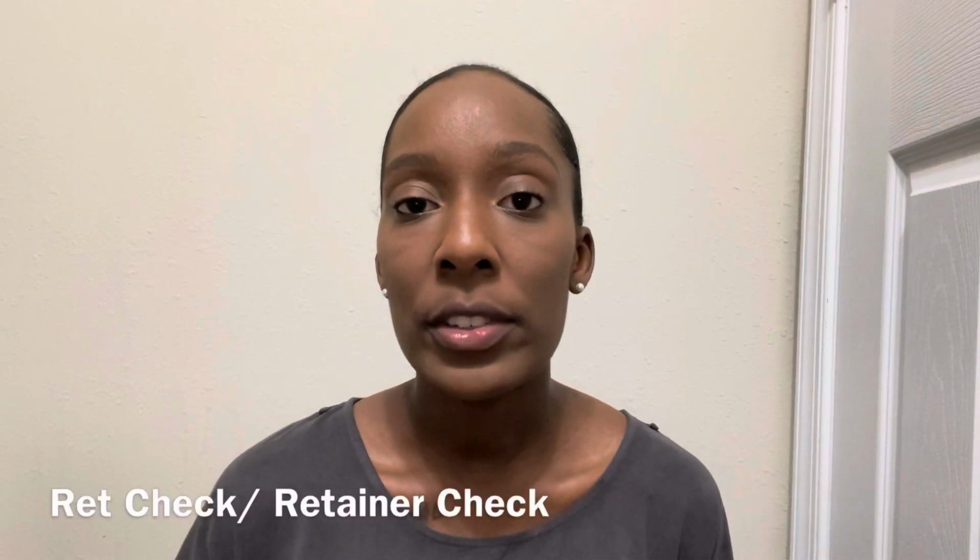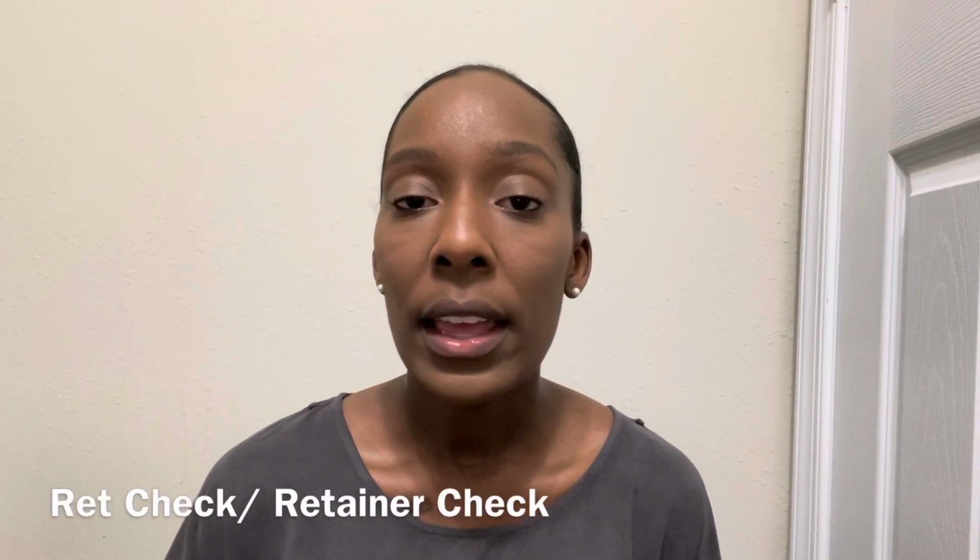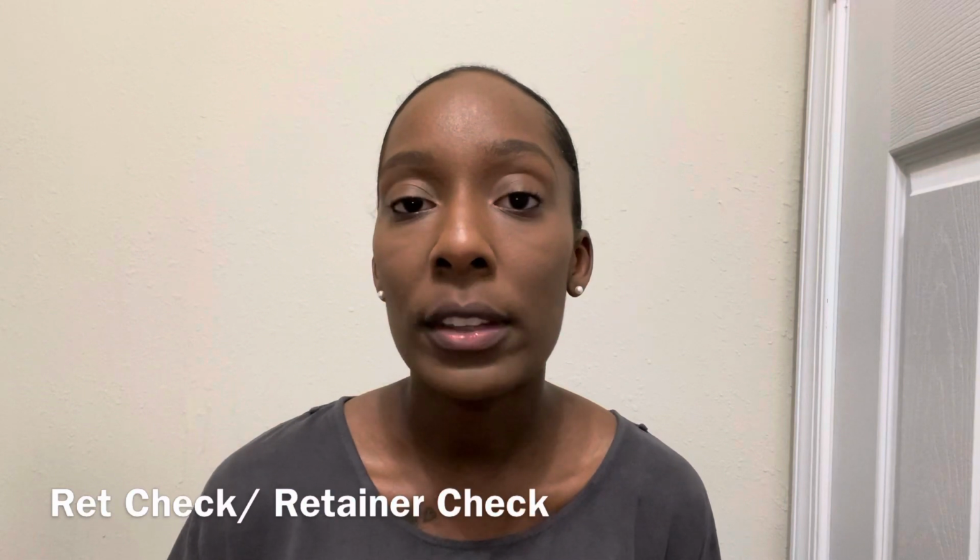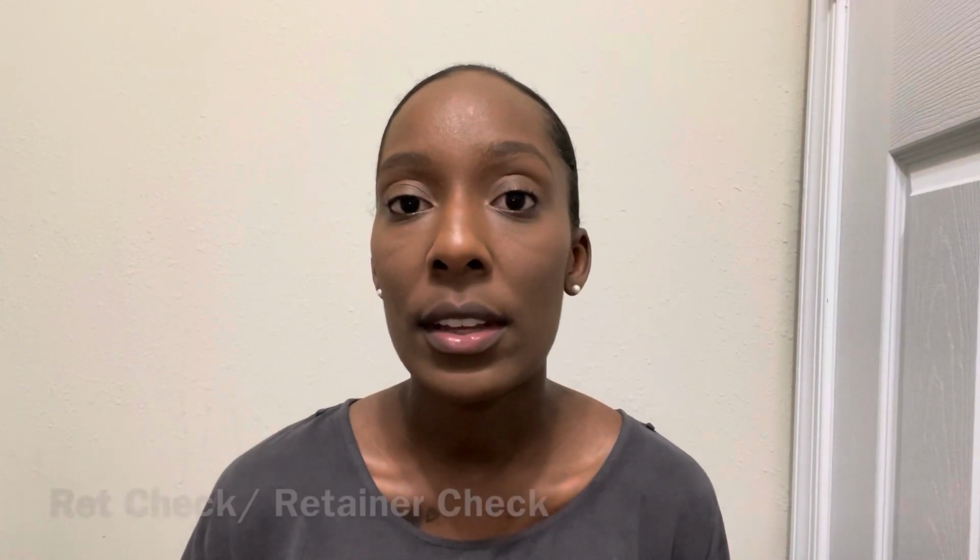The next appointment term you will see is ret check, which is abbreviated for retainer check, and at that appointment, you will just simply be checking retainers. Those retainer appointments are really simple, really easy, and really short because you're simply getting retainers checked. So those are all of the orthodontic appointment terms. A lot of the ortho appointment terms are abbreviated for the term, so if you can guess and recognize what the abbreviation stands for, you'll catch on really easy.